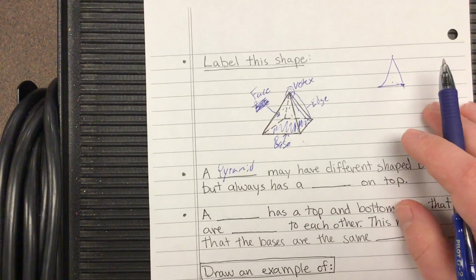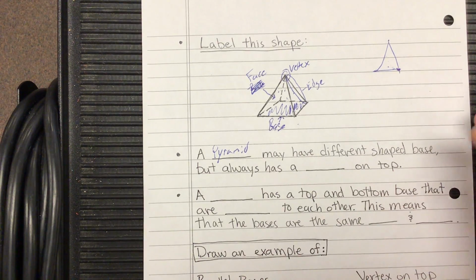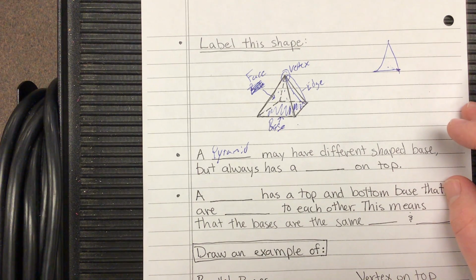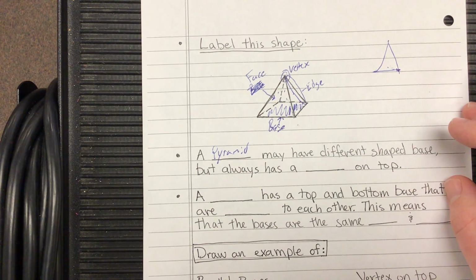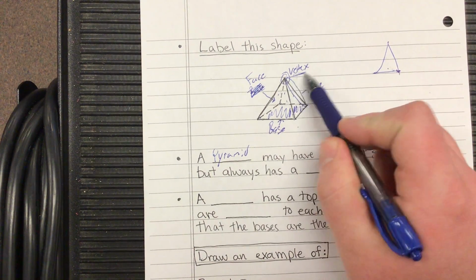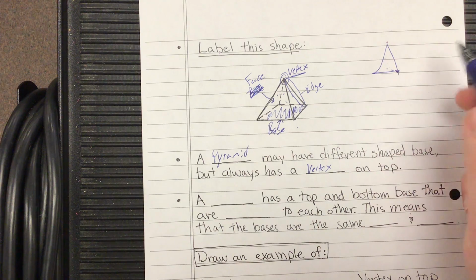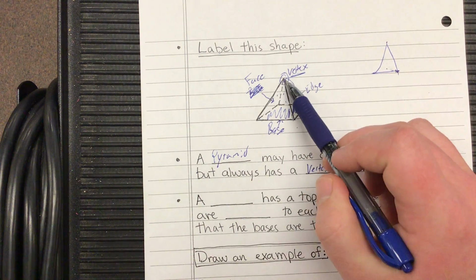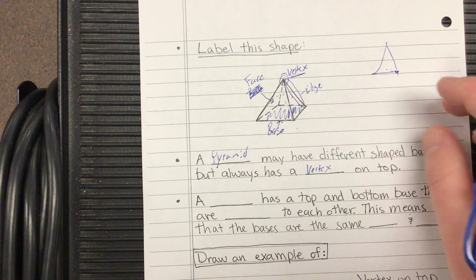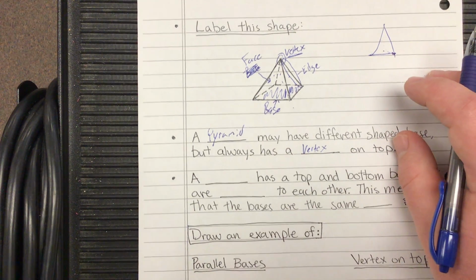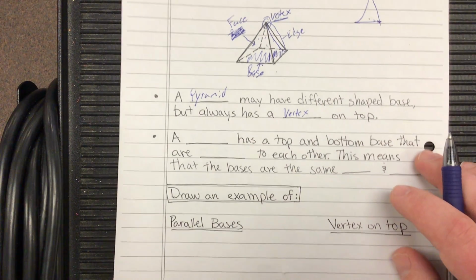All right. So going back to our question, it says a pyramid may have a different shaped base, but always has a what on the top? A vertex, right? We just labeled that up here. So there's always going to be a vertex where these four points meet.